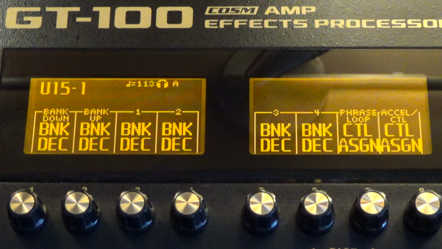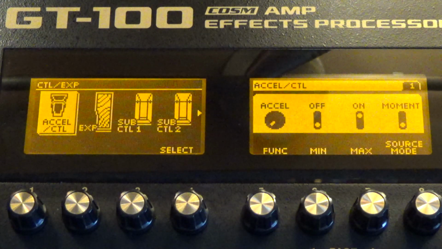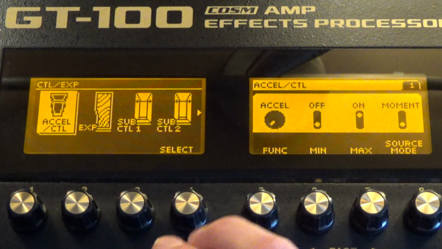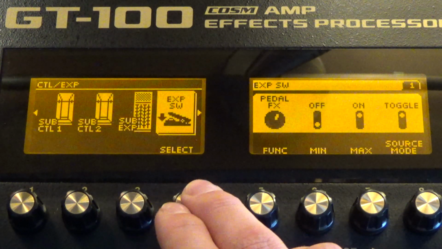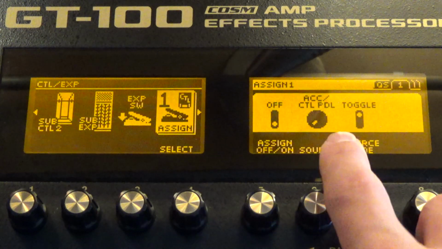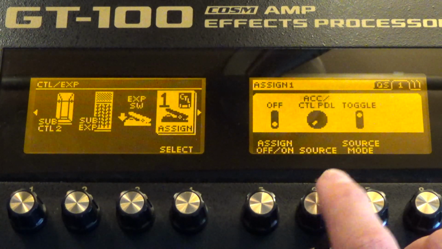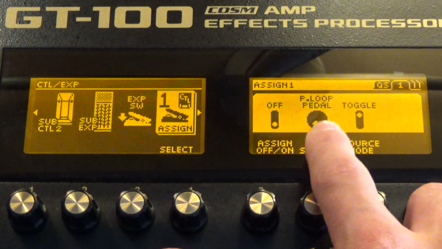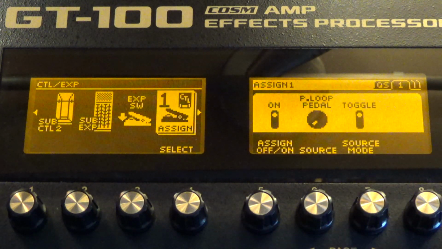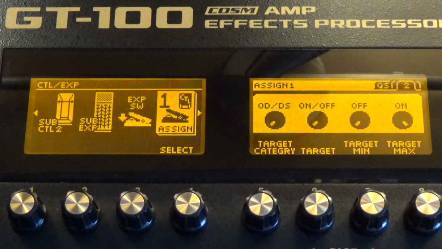You would press the CTL EXP button on the right hand side here. You would get into your basic assign mode, and you would have to scroll to your first available assign, and over here you would have to select the phrase loop pedal. Make sure that you've turned the assign on, make sure it's set to toggle, and go along here.